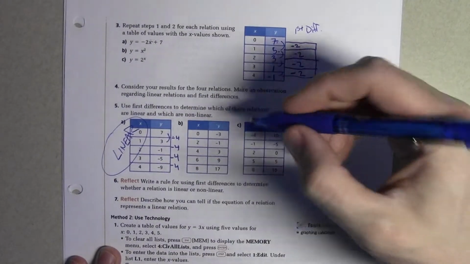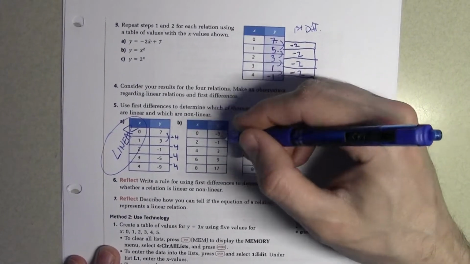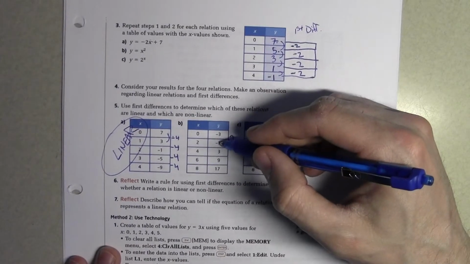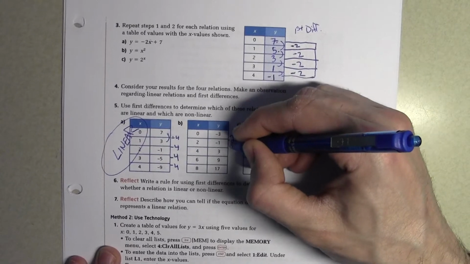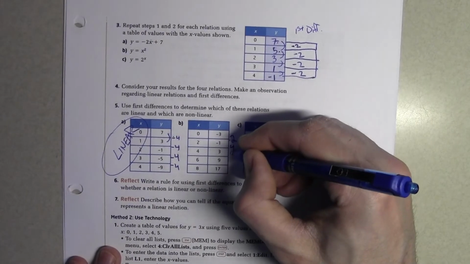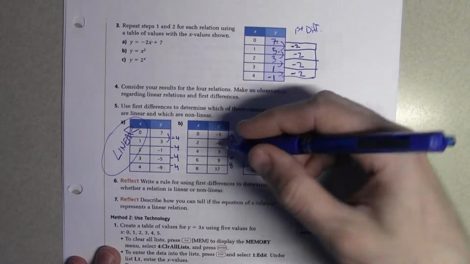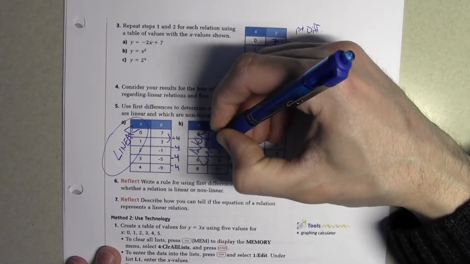This one, negative 1 minus 3. Sorry, minus 3, so plus 3, so that's 2. 3 minus 1, so 3 plus 1 is 4. 9 minus 3 is 6. And 17 minus 9 is 8. This one? Nonlinear.